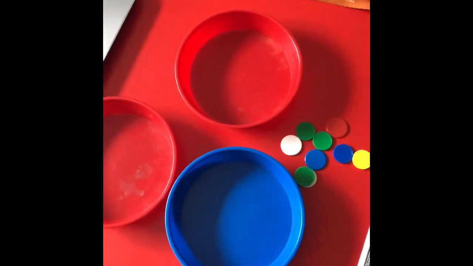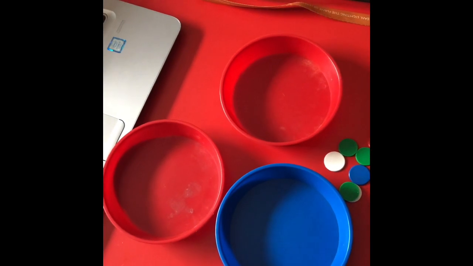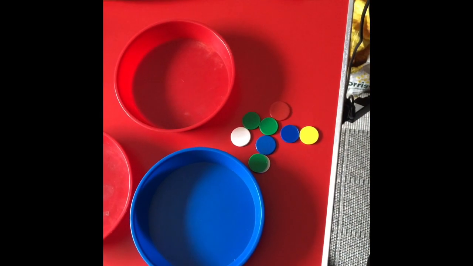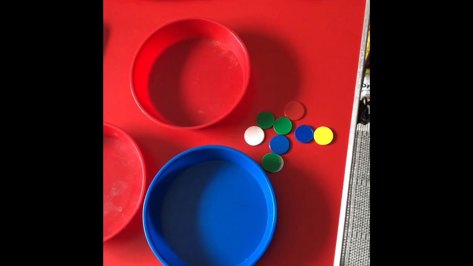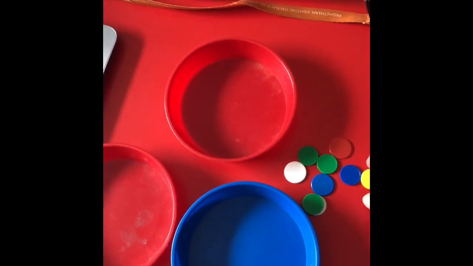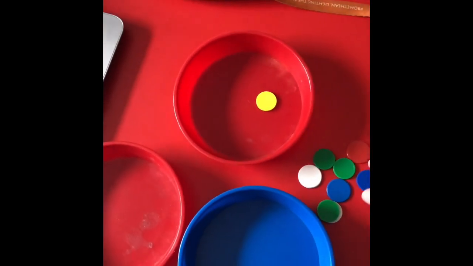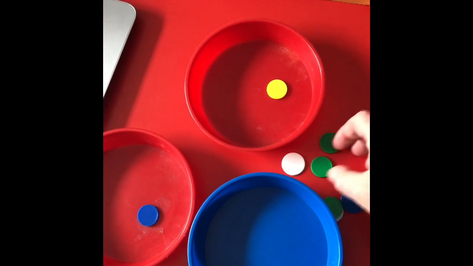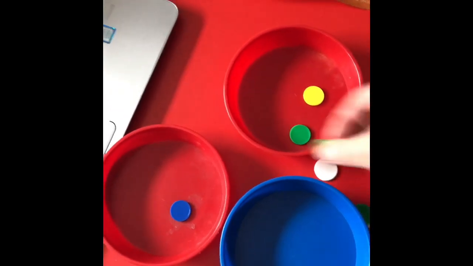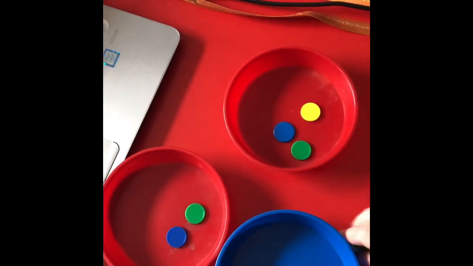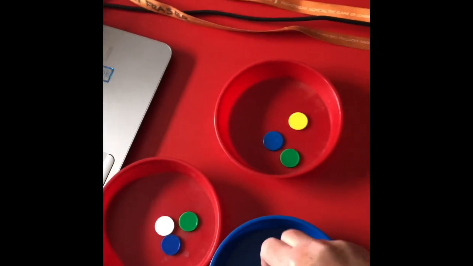Then you might say, okay, I've got 3 plates and I've got 9 counters. Can you share the counters out equally so that each plate has the same amount? So Julia will hopefully say, okay, that's 1 there, 1 there, 1 there, 1 there, 1 there, 1 there, 1 there, 1 there, 1 there.